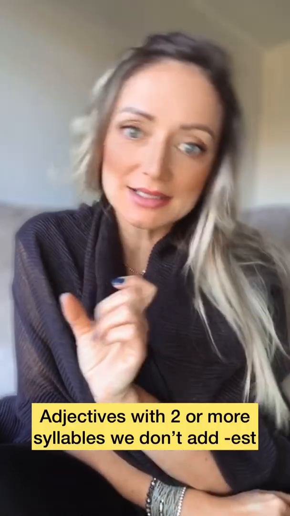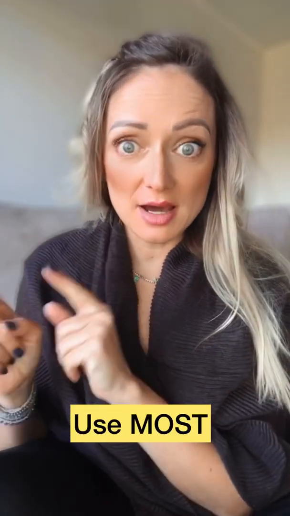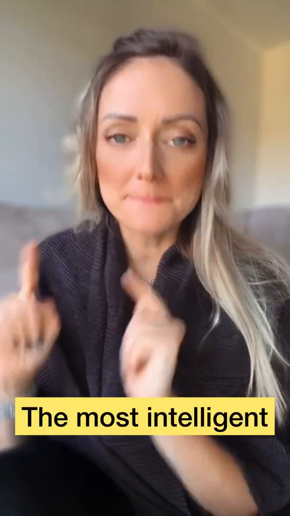For adjectives with two or more syllables, do not add est, okay? We use most, all right? So, the most intelligent, the most important, all right? So we don't add anything to the end of the adjective. We use the, like we use for all of them, and we use most, okay?